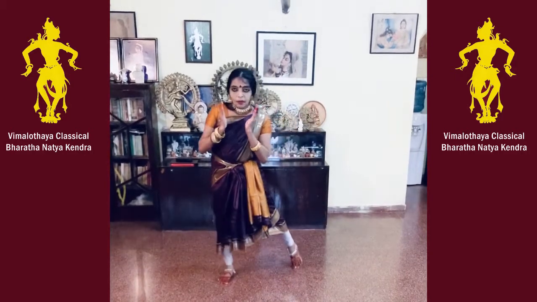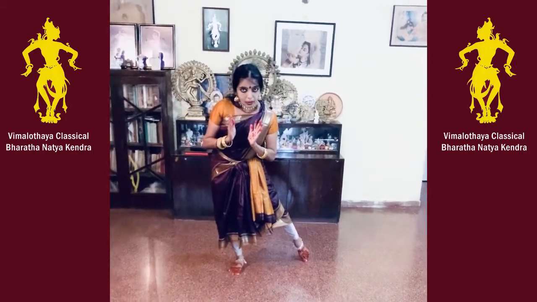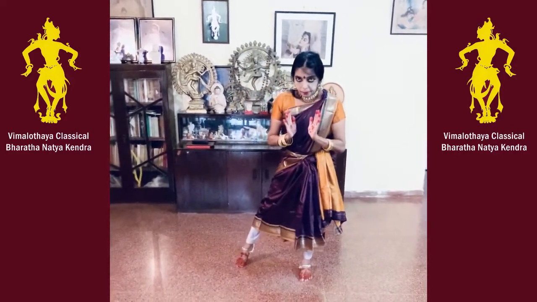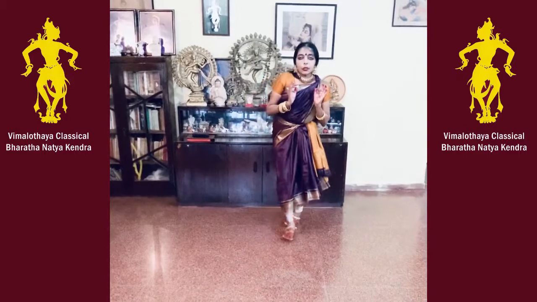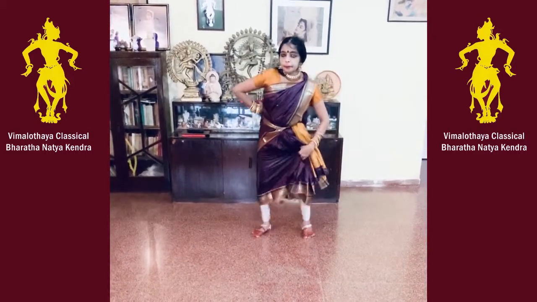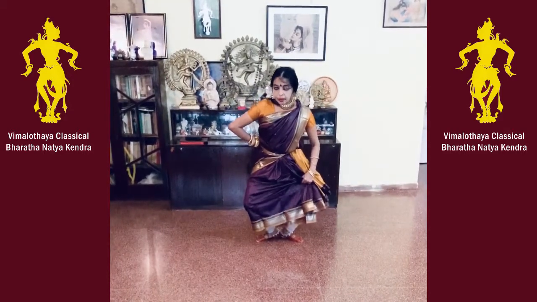Already you have learned this Prinkana Mandala Sthana position in numerous earlier lessons. You also learned the Swastika Mandala Sthana position. See, this is Alida Mandala Sthana position.